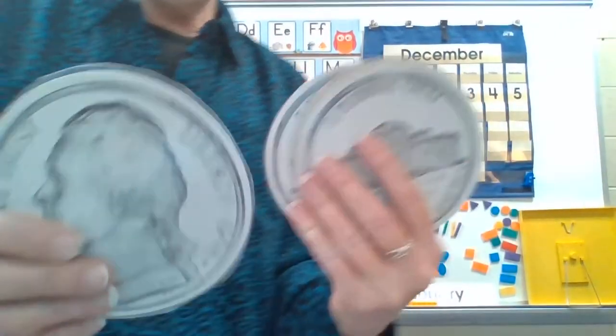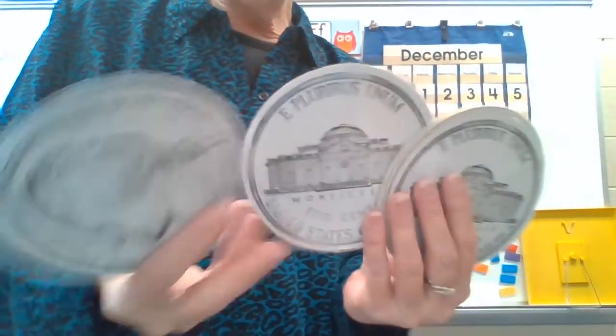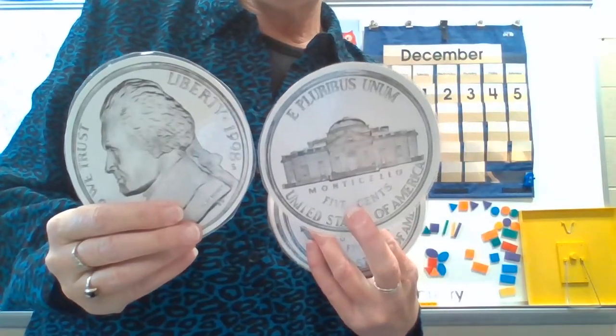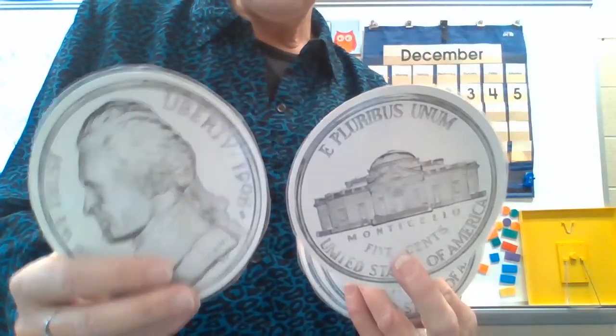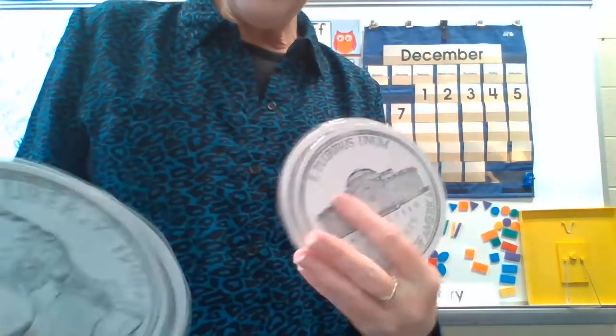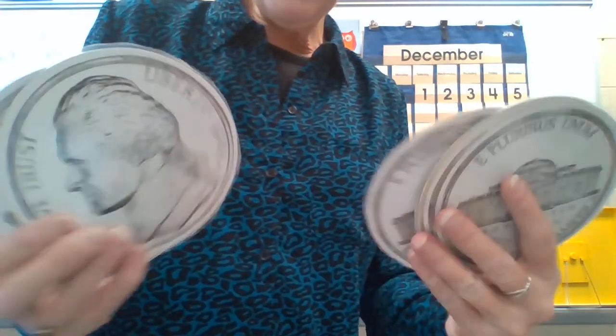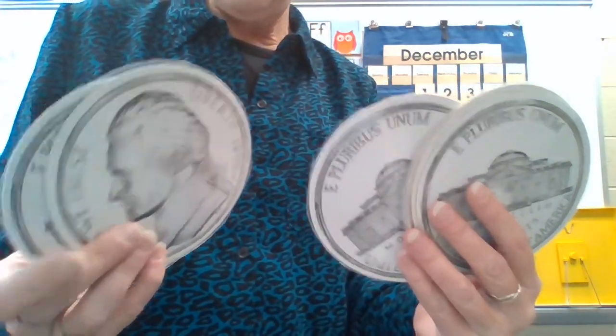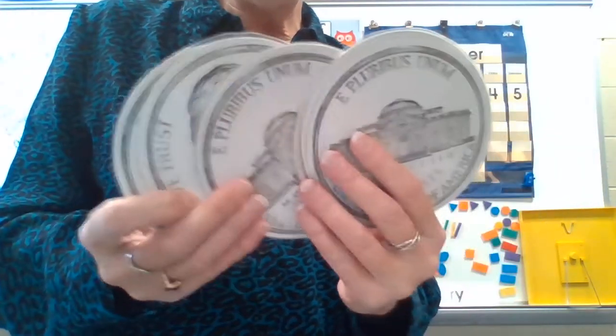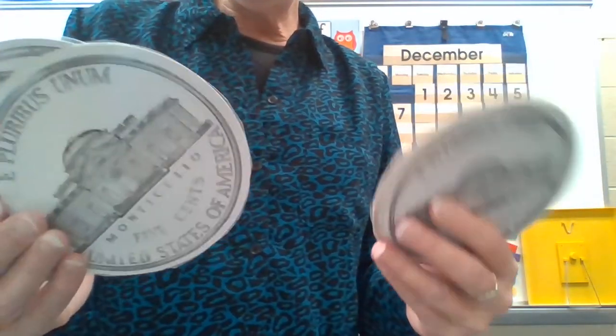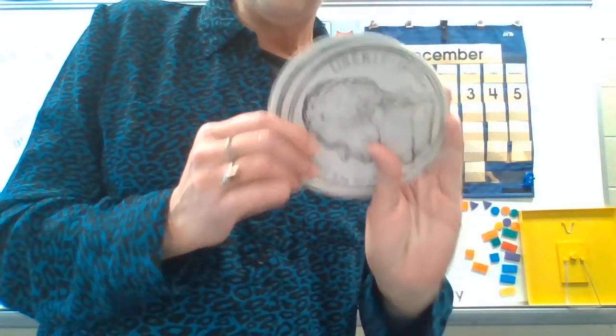So then when you count on, because we know that 5 plus 5 is 10, right? So 5, 10, then it's 10 and 5 more, okay? 5, 10, 15. What's 15 and 5 more? 20. So see, we're going to count nickels by 5s.